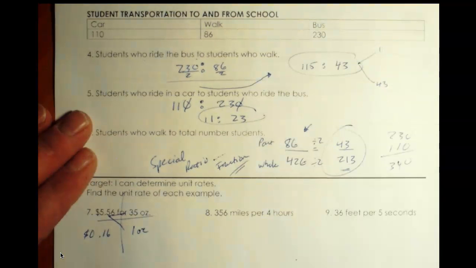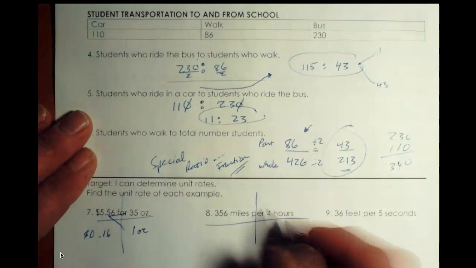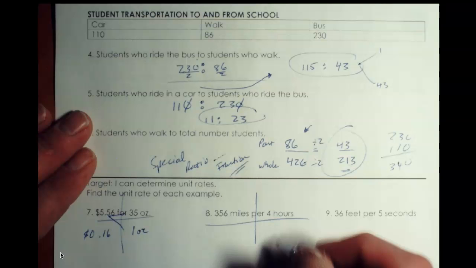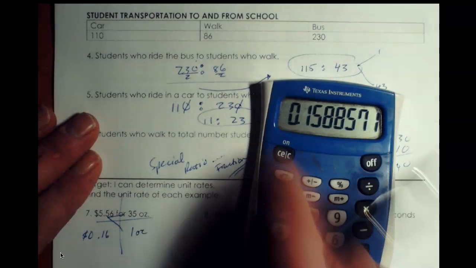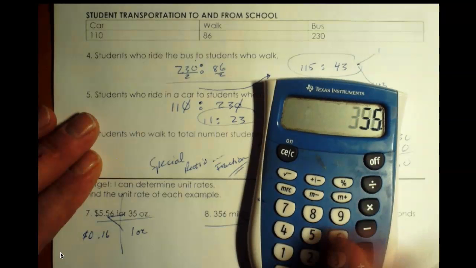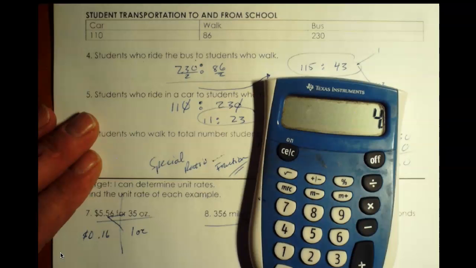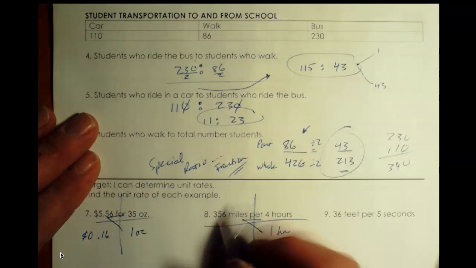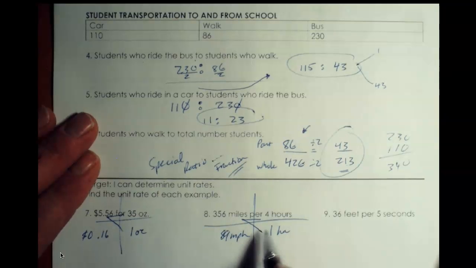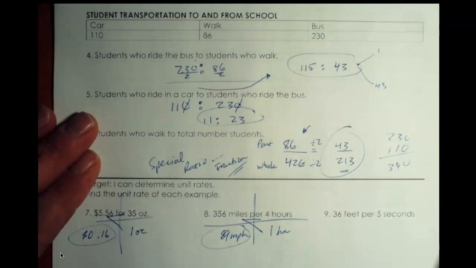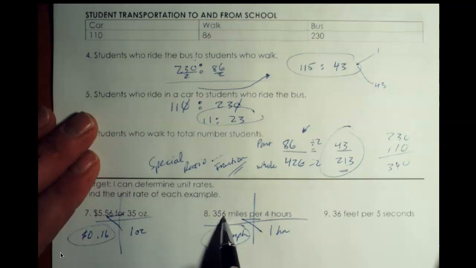All right, 356 miles per 4 hours. Well, you almost always put the number 1, the unit rate, under measures of time. So this is a measure of time, 1 hour. So 1 times 356 divided by 4. 356 divided by 4, that's 89. That makes sense. I'm just going to put 89 miles per hour because it's per 1 hour. So there's your unit rate right there, 89 miles per hour. Makes sense because 90 times 4 would be 360.